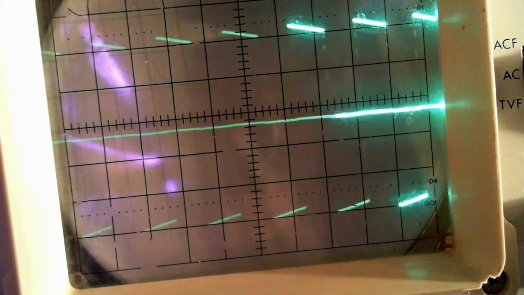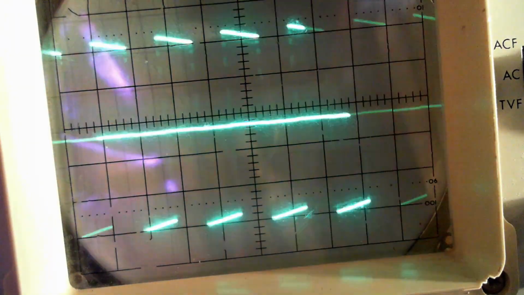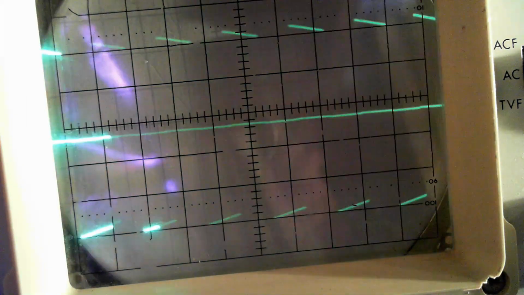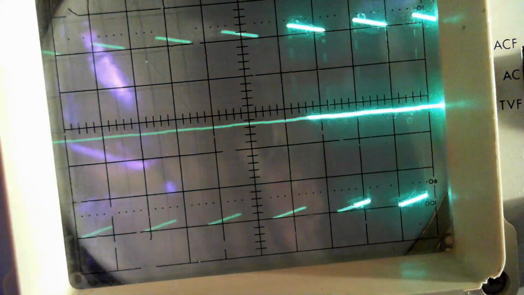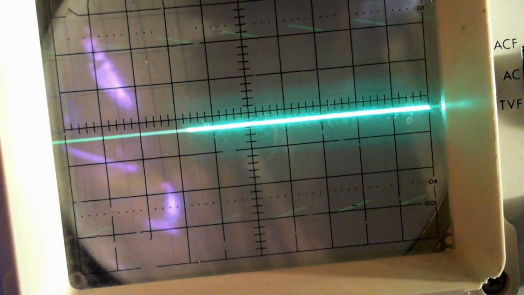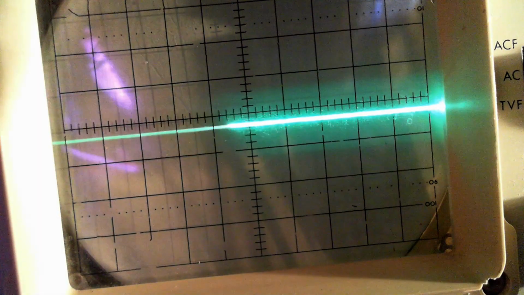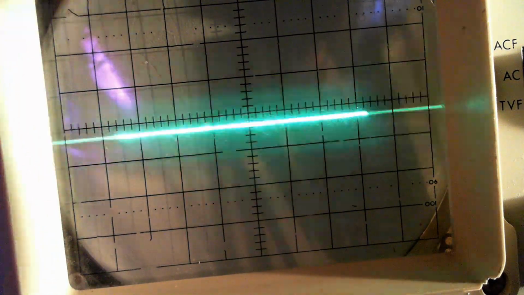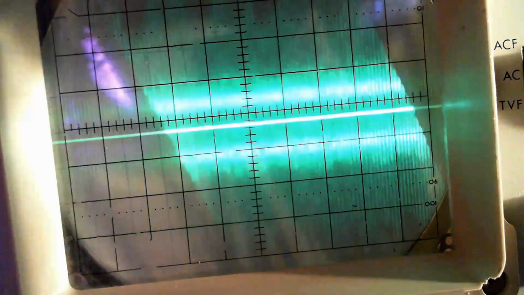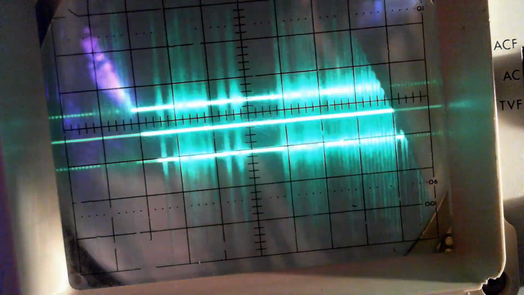So what's going on here? This scope is saying the 1 volt is more than 1 volt, and the other scope is saying no, it's less than 1 volt. But when I bring over the 300 millivolts, which I'm going to do now, it's all happy. That doesn't quite add up, does it? Does all that add up?